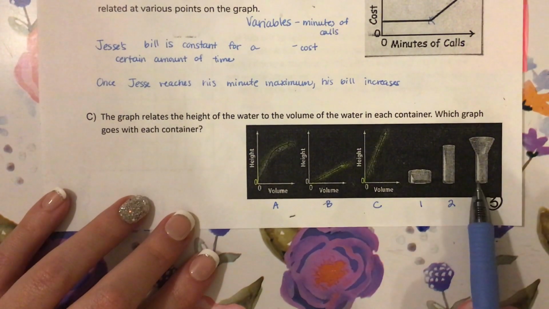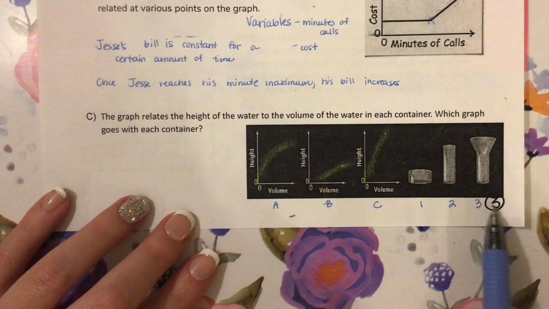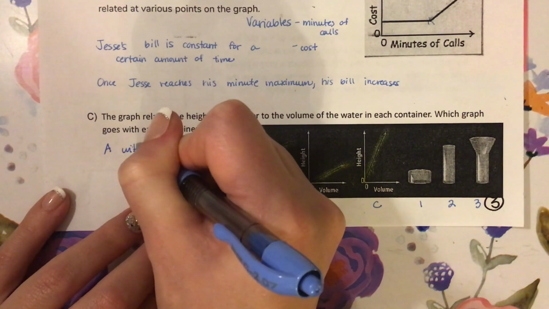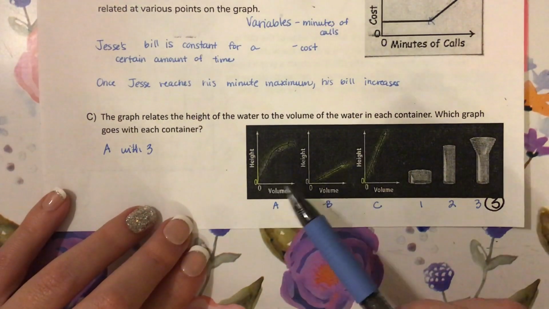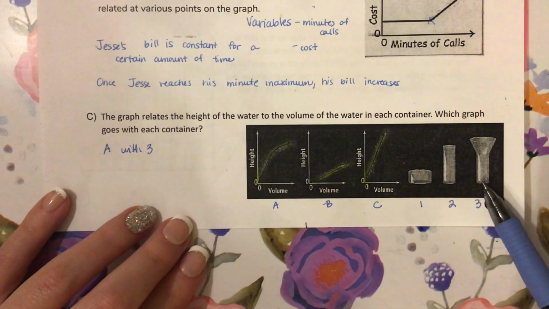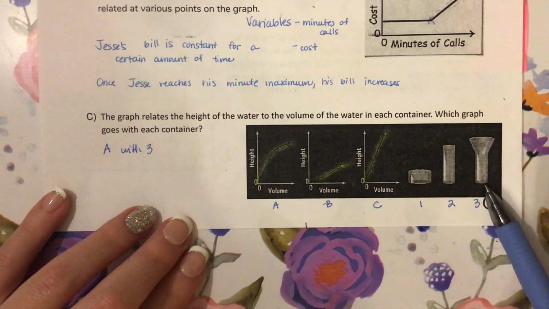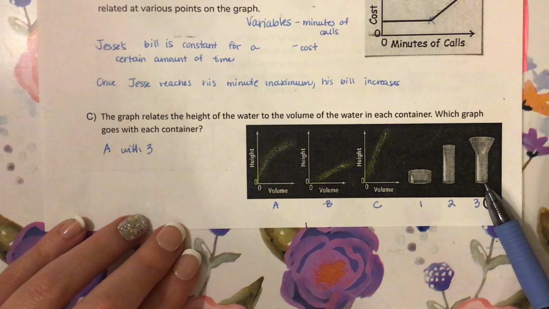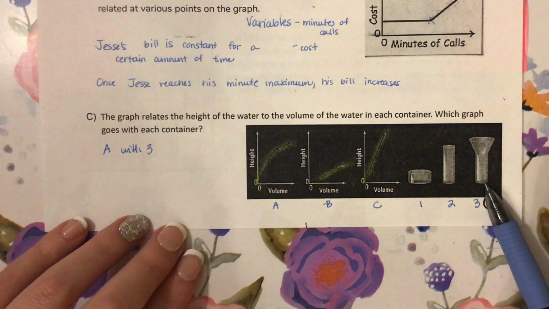So I'm going to go ahead and say that A goes with 3. Because I can clearly see that the height and the volume do not increase consistently, and that would correspond with container 3.